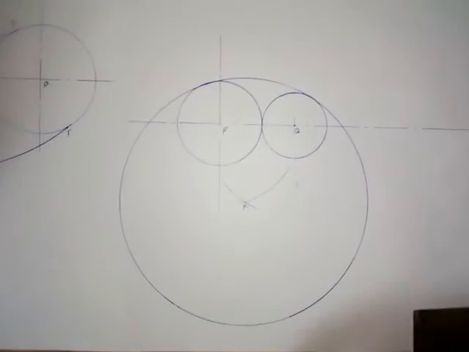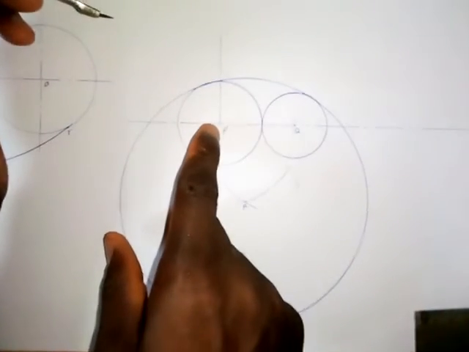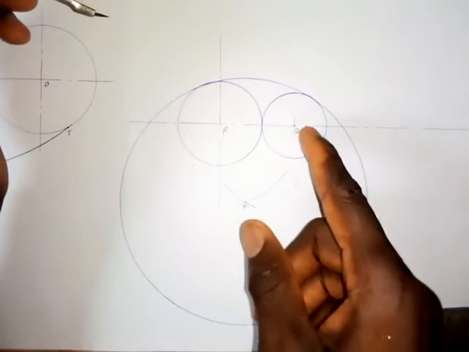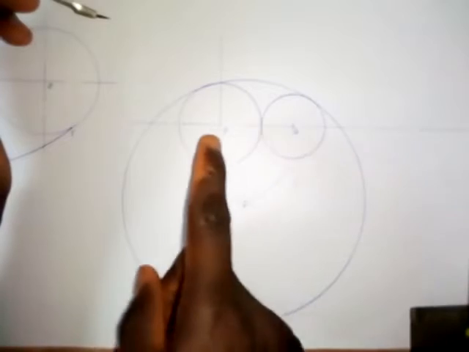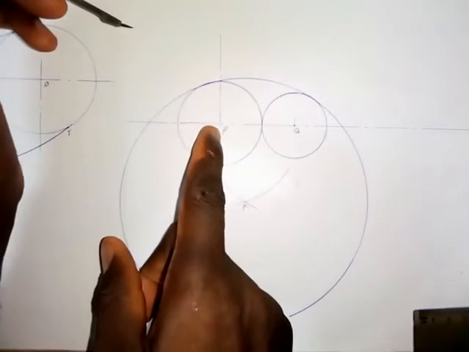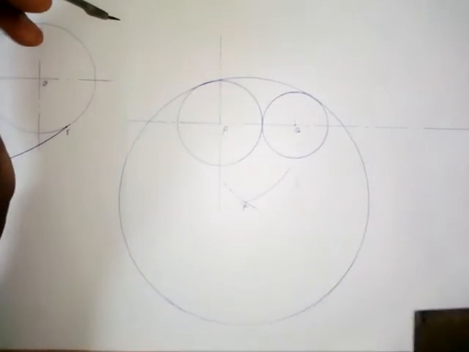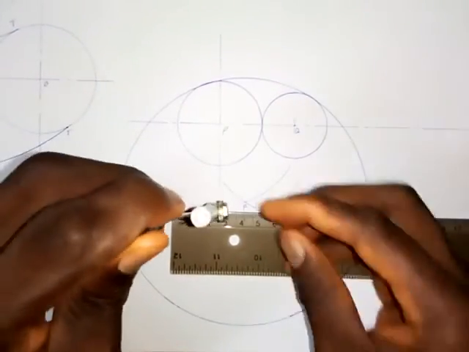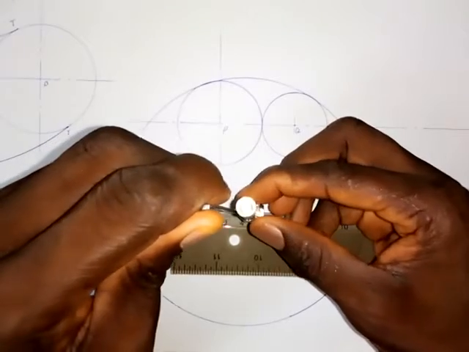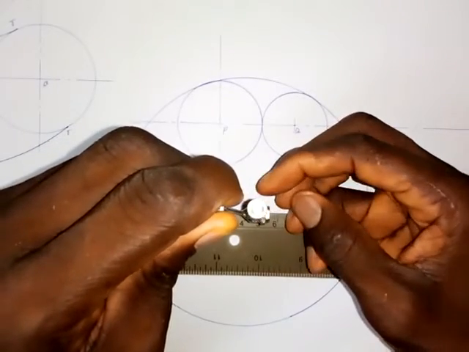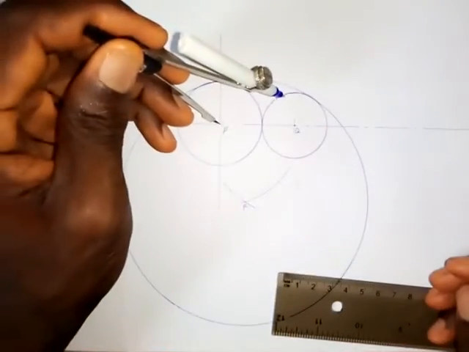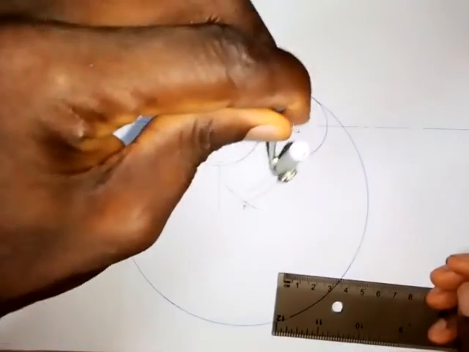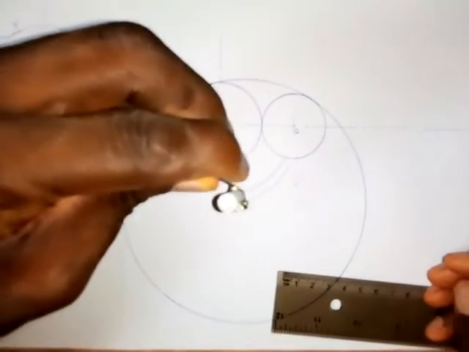So to do that, I'm going to add the radius of this big circle to that 20, and I will also add the radius of this one to that 20. So this is 25. 25 plus 20 is 45. So I will take 45 mm on my ruler. With my compass, I will take 45 mm and draw an arc. So this is the arc.